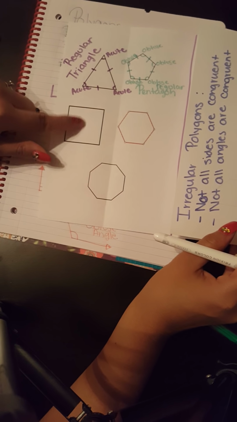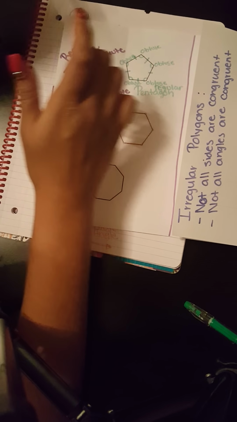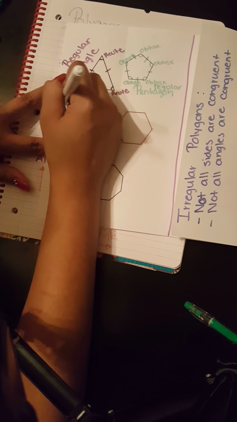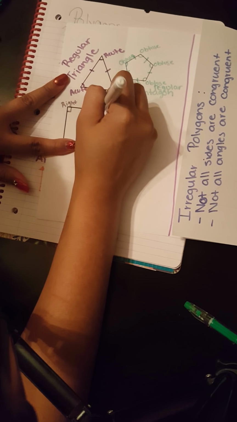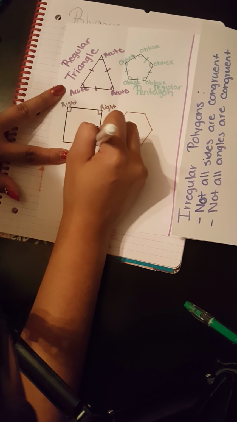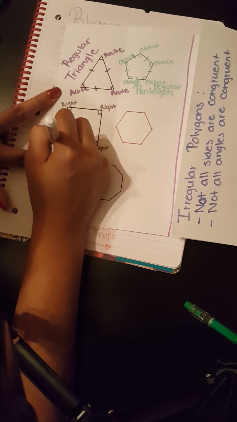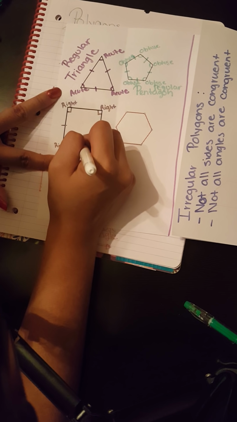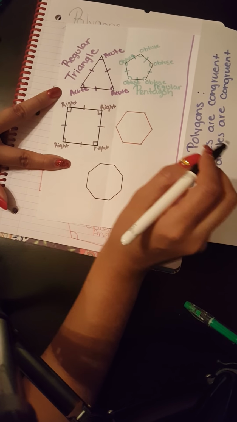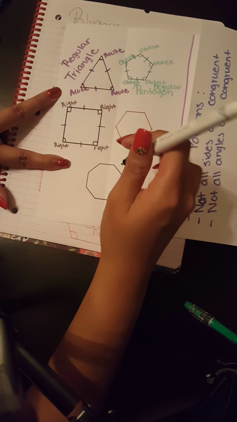Now let's look at this one. This shape here has a right angle there, a right angle there, a right angle there, and a right angle there. And this side is the same as that one, which is the same as that one, which is the same as that one. And I know you're already thinking of a name for this shape.